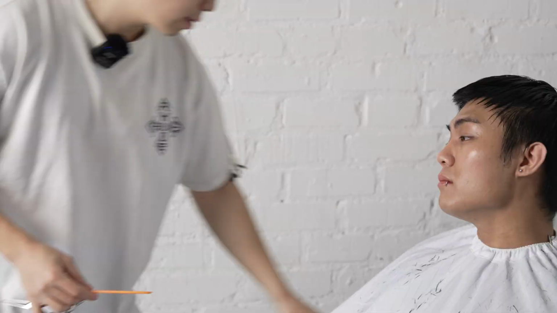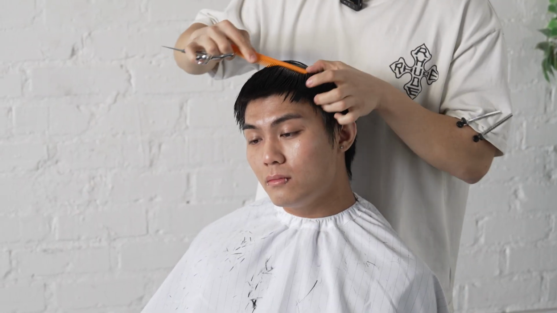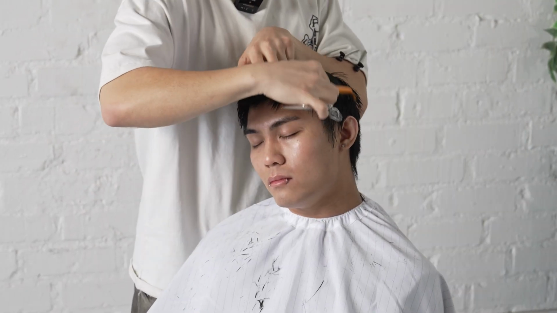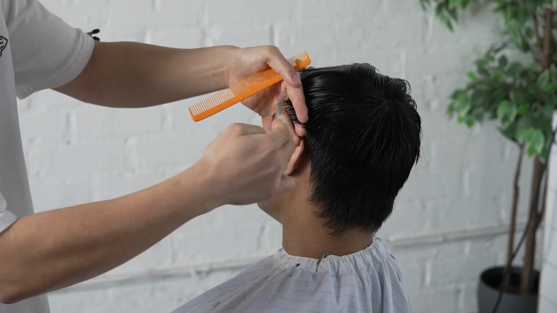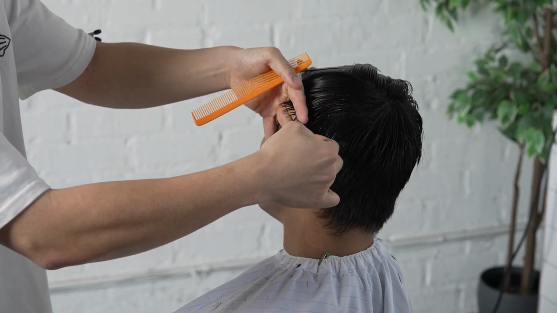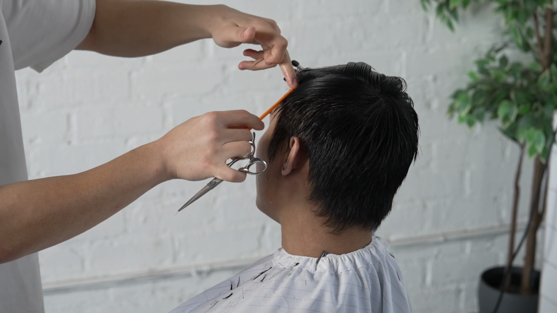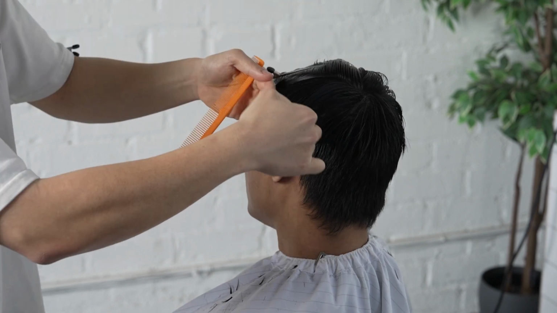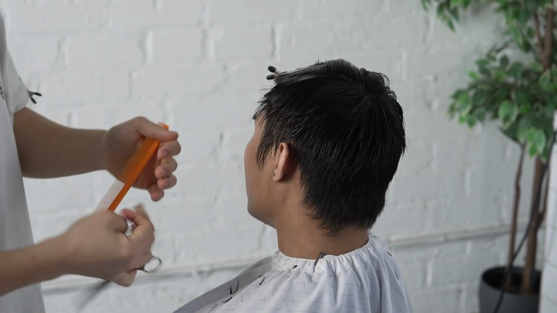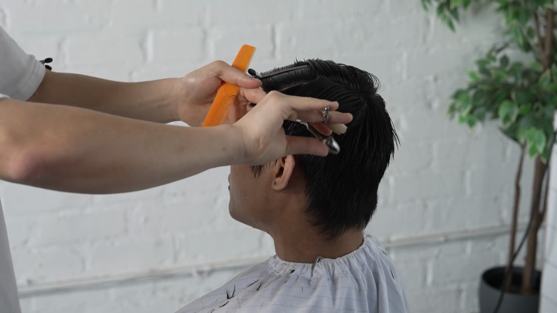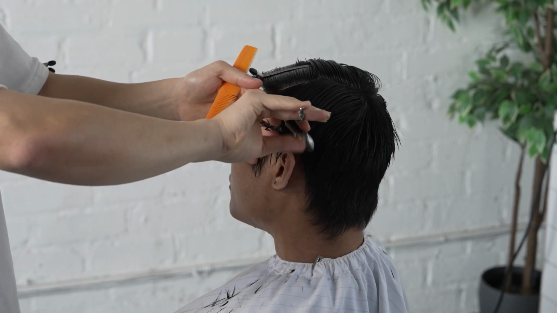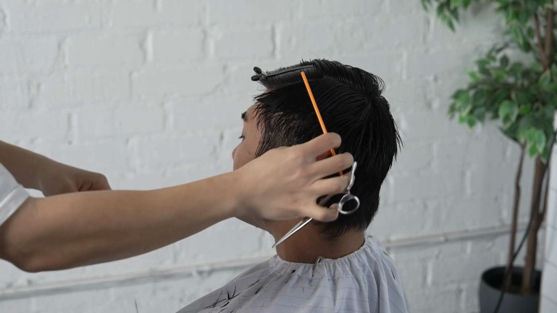Same thing on this other side. Push everything forward and draw a section. Second guide through. Did you go tight to the scalp on that first one? Yeah, very tight, as tight as possible. Okay, and the weight line is finished.